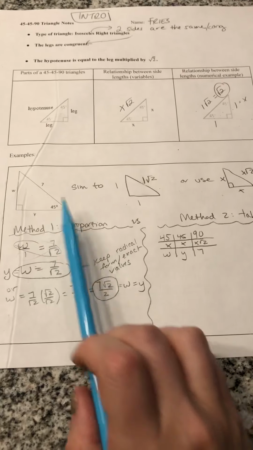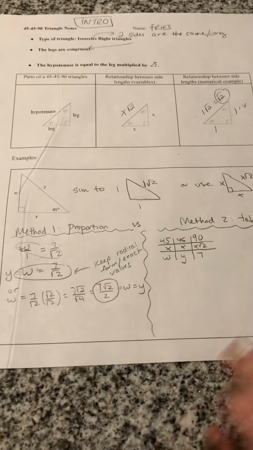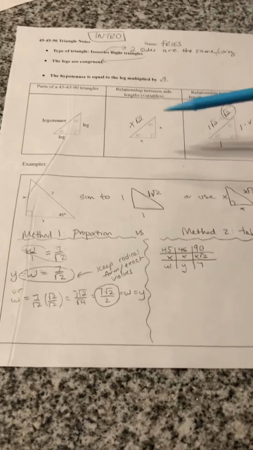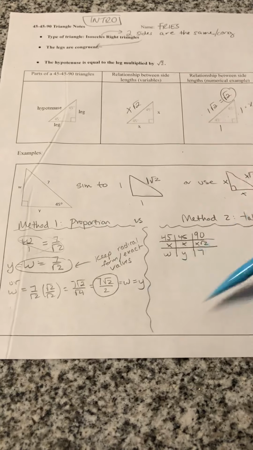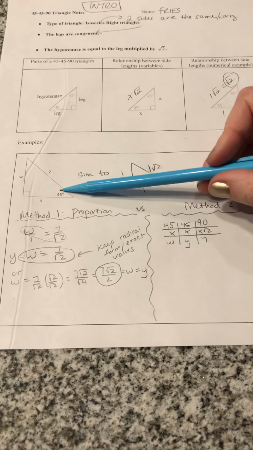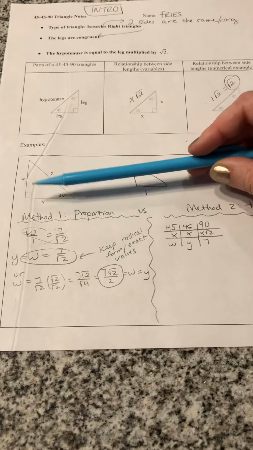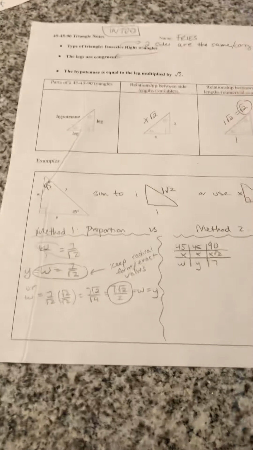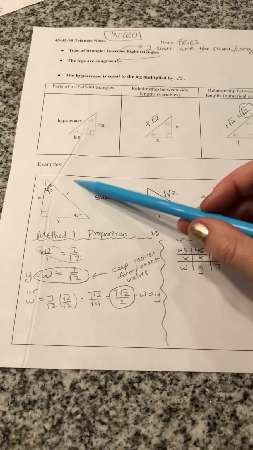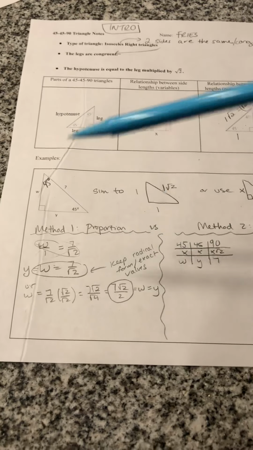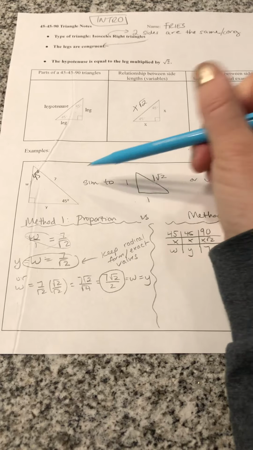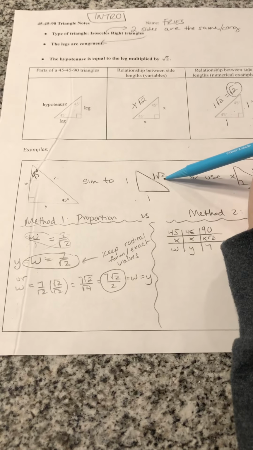Now, here we have the same examples. Mine is laid out differently just so that I can write a little bit more easily, but yours might be laid out differently, and that is okay. You have this triangle where you have a right angle here, 45 degrees here. We therefore know that we have 45 degrees up in that corner of the triangle. So in method 1, I'm going to set up a proportion where I say that W is compared to 1 and 7 is compared to root 2.